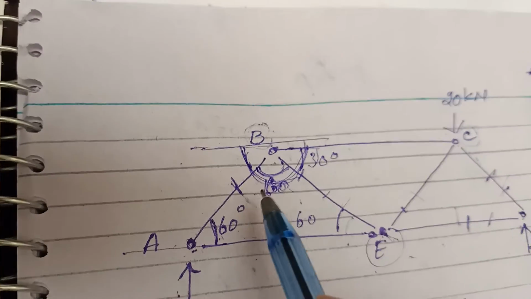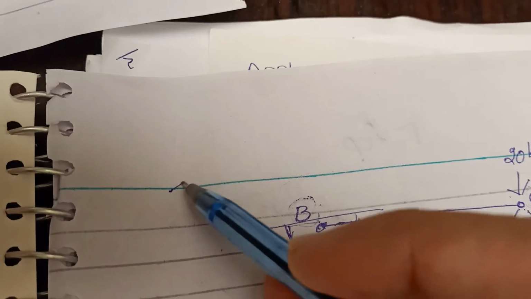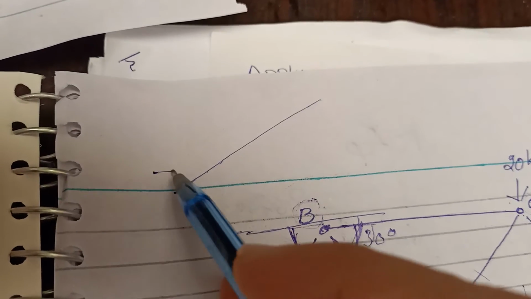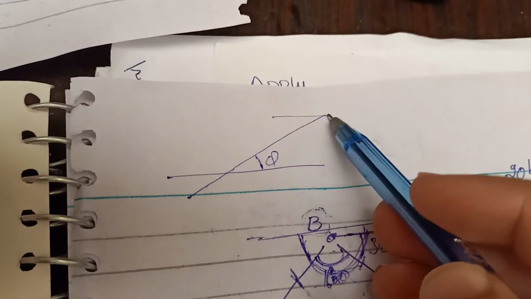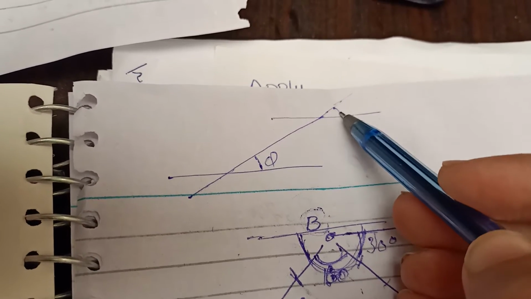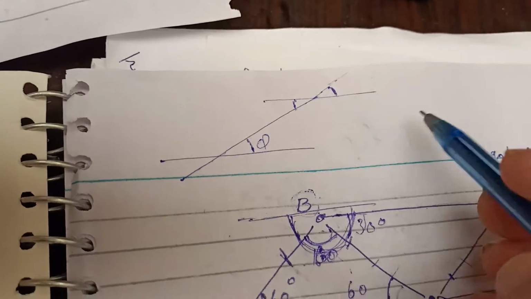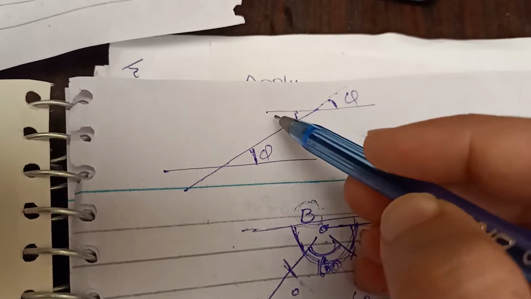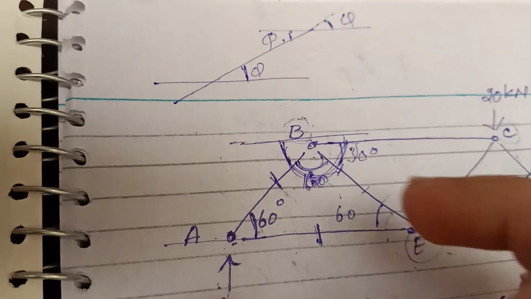So you can just use another way. For example, if this is your line, and it makes an angle in this direction, and this is the other line, then this angle and this angle should be equal. This angle should equal this angle, and this angle should equal this angle. I hope you have understood this point.